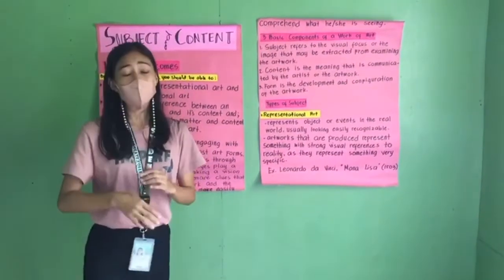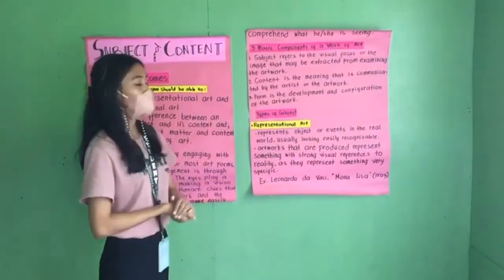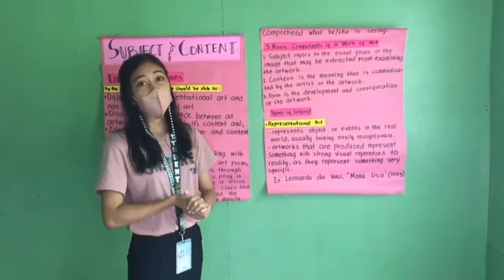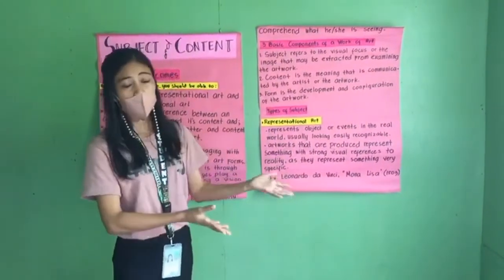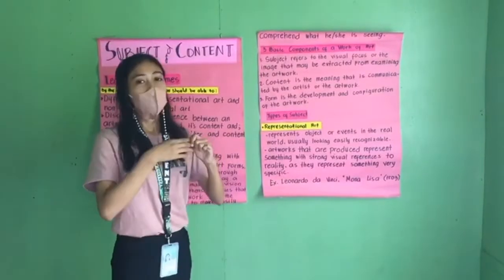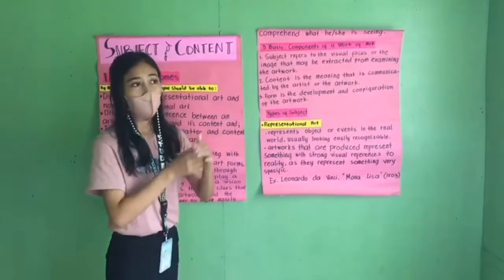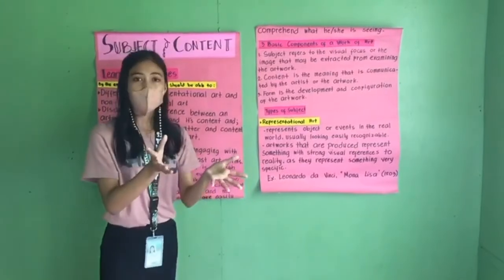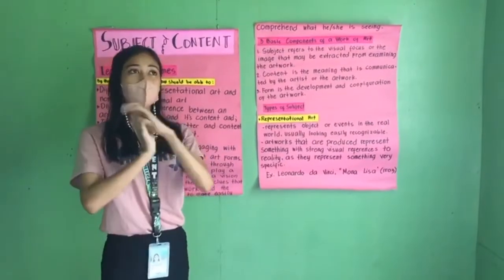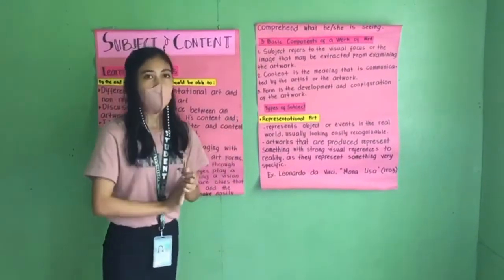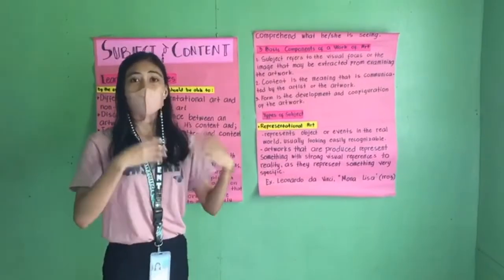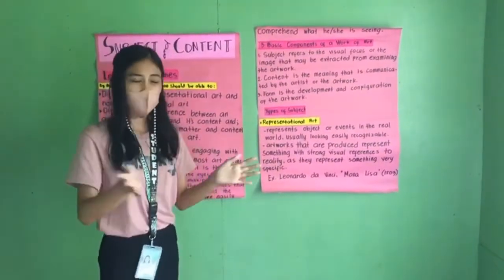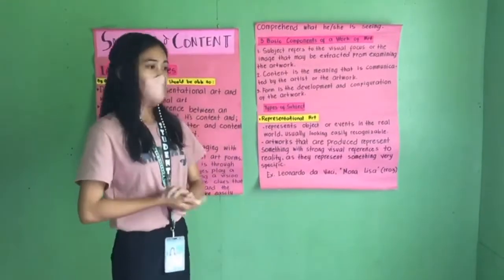So when we say representational art, the artwork is based on the real world, like a real person or a true event. We can easily distinguish between representational art and non-representational art, because representational art is based on the real world. It regards nature, it can be a person, it can be an event, and anything that is based on the real world.